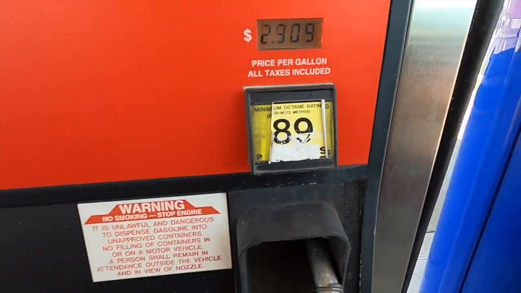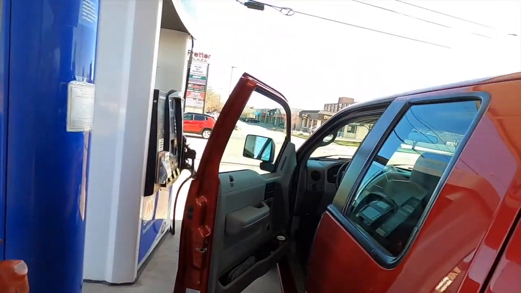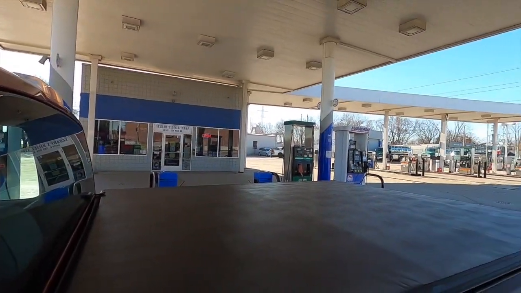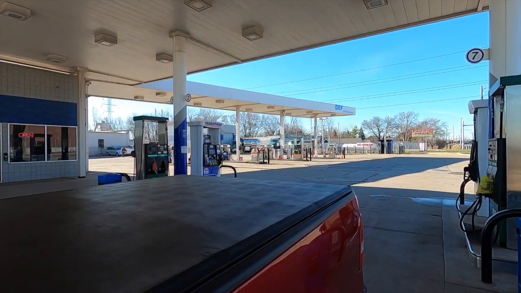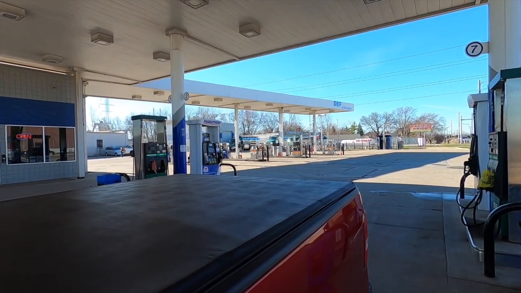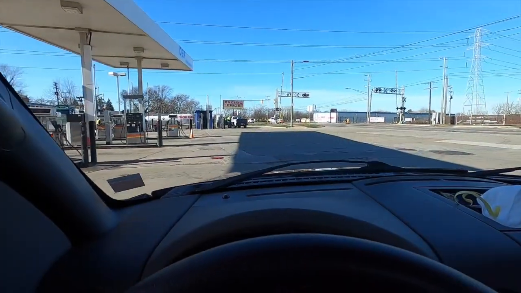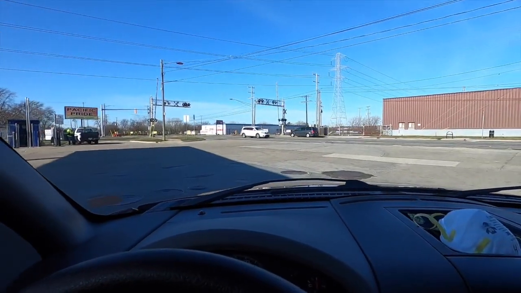You can see how much it is a gallon, a little bit more than the regular. But this is Sharps. It's a Marathon at 10 and Mound, a truck stop. They have every kind of fuel: propane, kerosene, diesel 1 and 2, you name it, they got it.